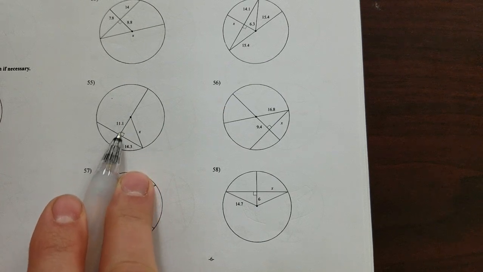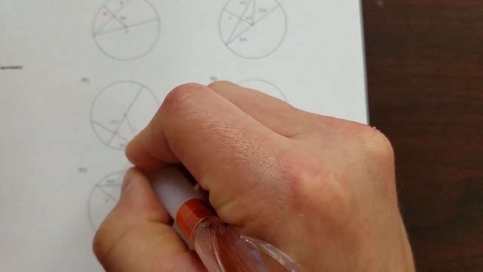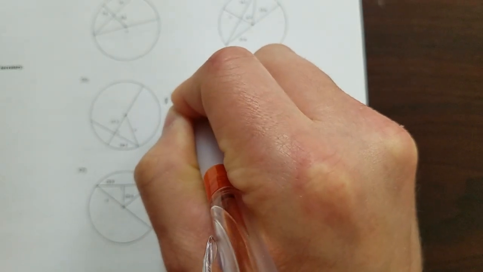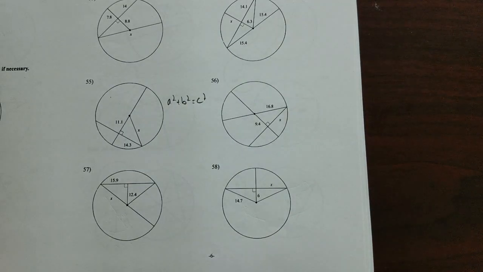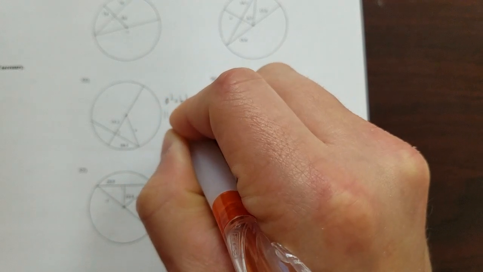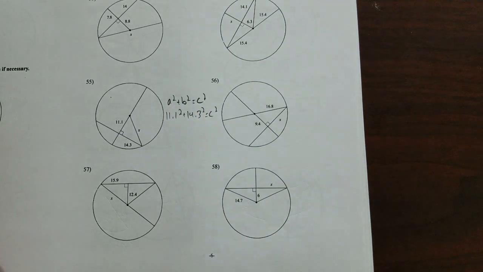So we know 11.1 is a leg and 14.3 is a leg, and we don't know the hypotenuse x. So we're going to do a squared plus b squared equals c squared. Remember, I like to use the shortest leg for a, the other leg for b, and then the hypotenuse has to be c. So we're going to do 11.1 squared plus 14.3 squared equals c squared.